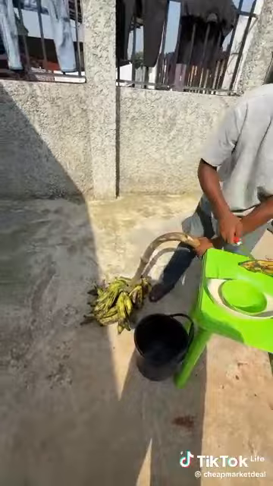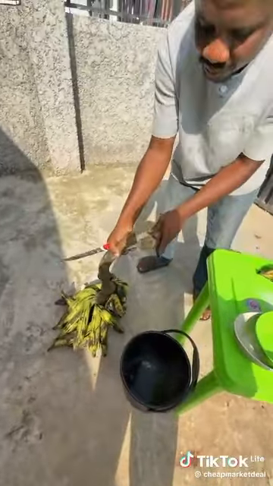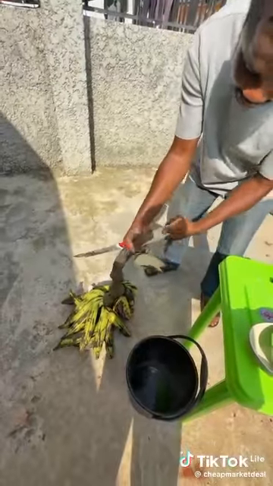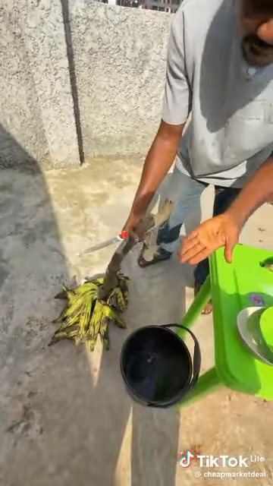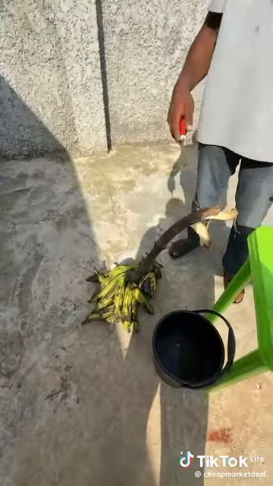See, the sap is still in the plant. See, the sap is still in it. Buy plantain and keep it in your house. Let it ripen naturally. Stop buying already ripe ones.